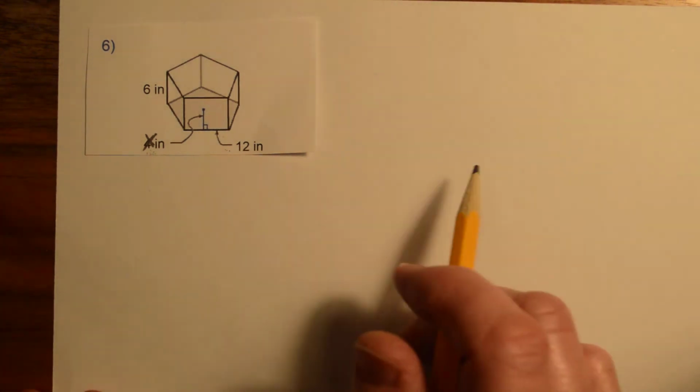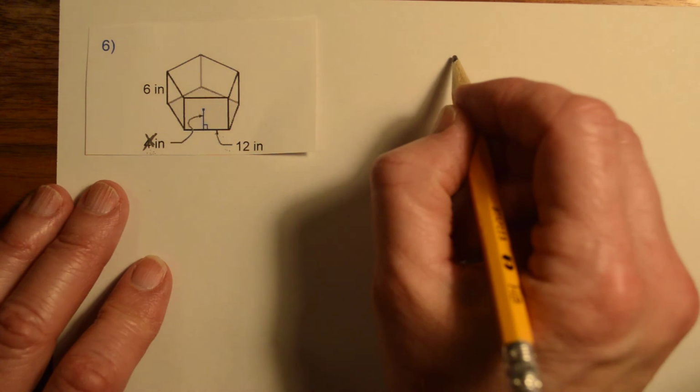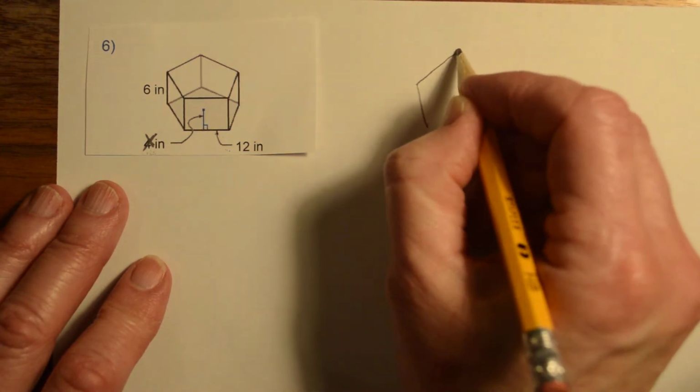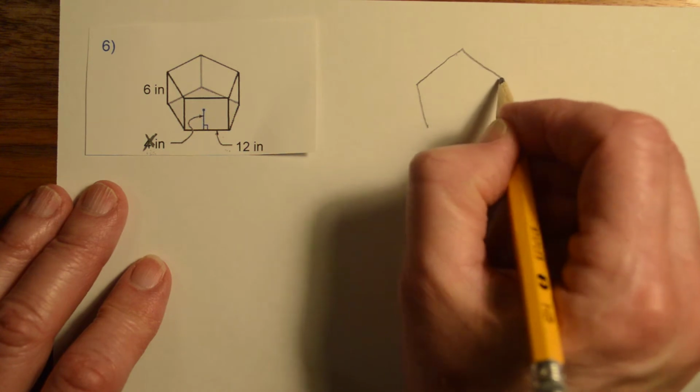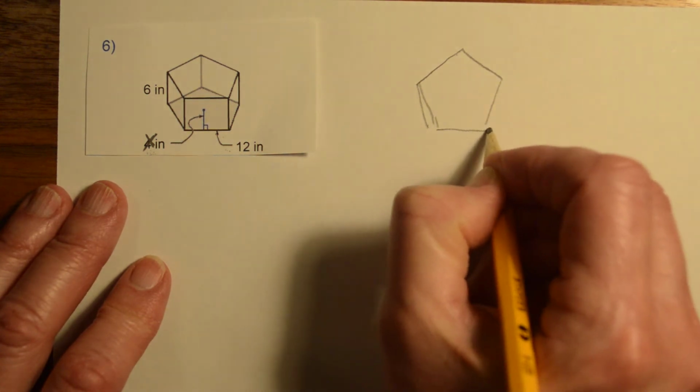All right, so let's draw the net so that we see what we need to do in order to find the surface area of this. So we have one regular pentagon. Again, there's nothing in the problem that indicates this is regular, but if we don't know that, we can't do this problem. So I'm just going to draw this as a regular pentagon.